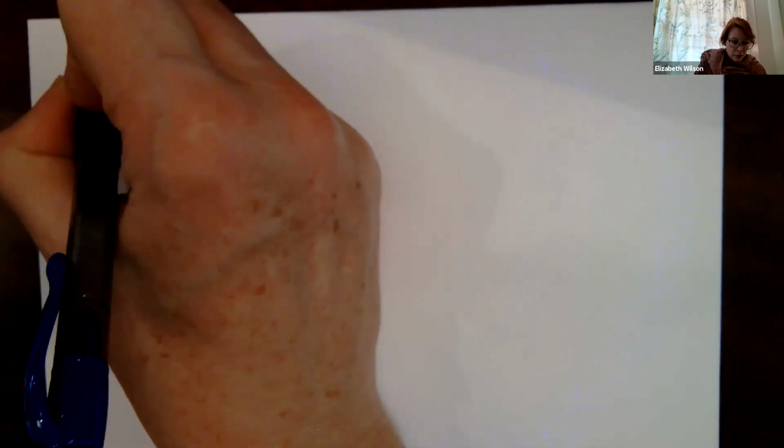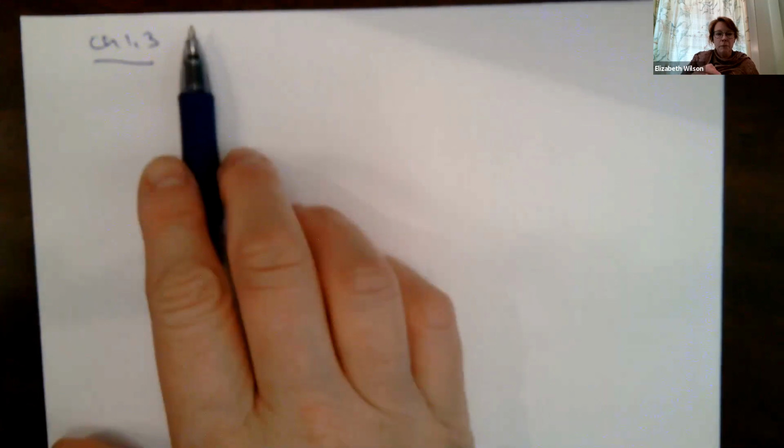Okay, let's go ahead and get started. So this is chapter 1.3. We're going to continue. Let's see if I get this focused. I didn't focus this again, maybe the camera couldn't see very well.